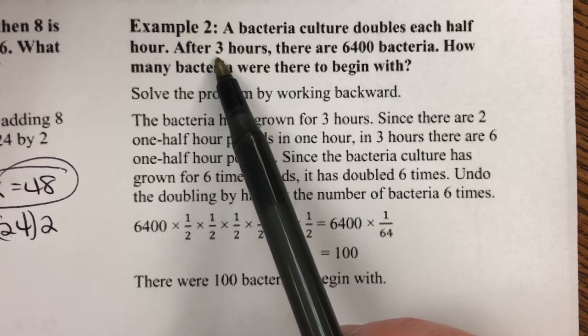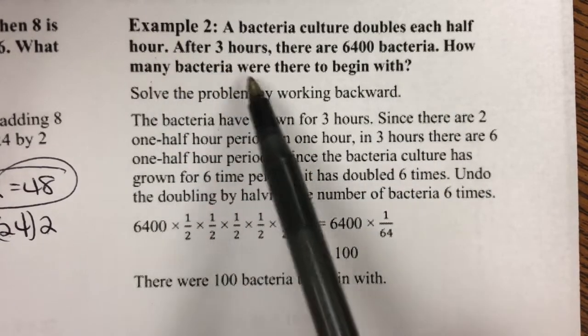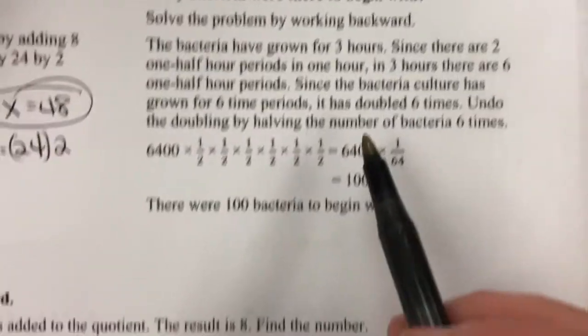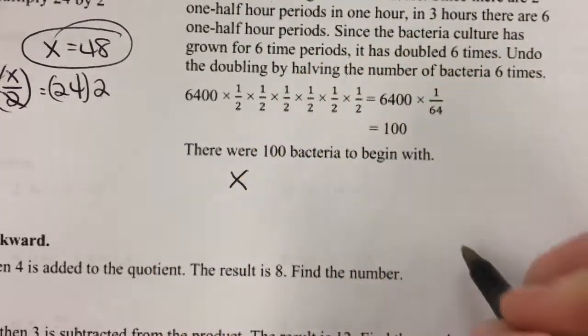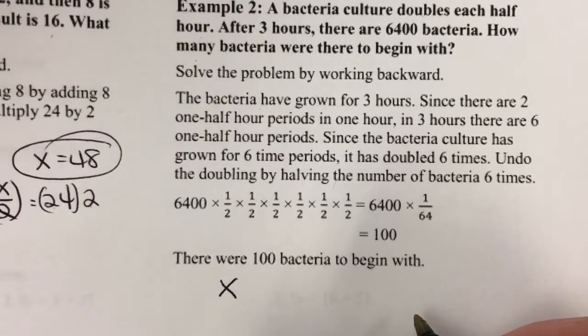After it's doubled 2 times an hour for 3 hours. How many bacteria were there to begin with? So again, with how my brain works, I would start off with x, and then I know I multiply x times 2 every 30 minutes, okay?